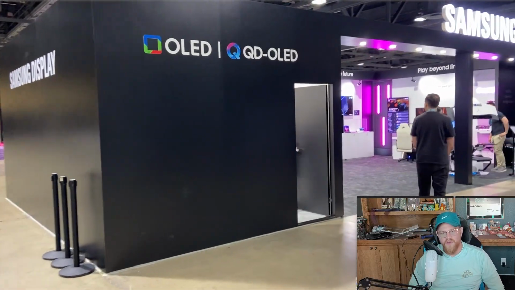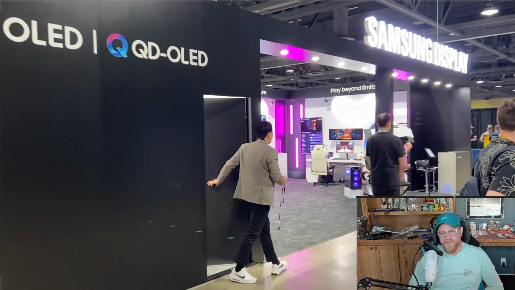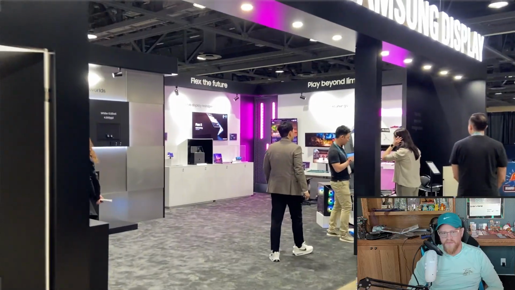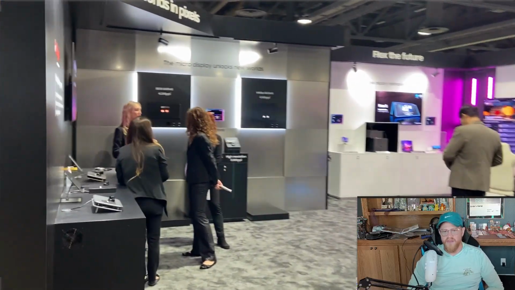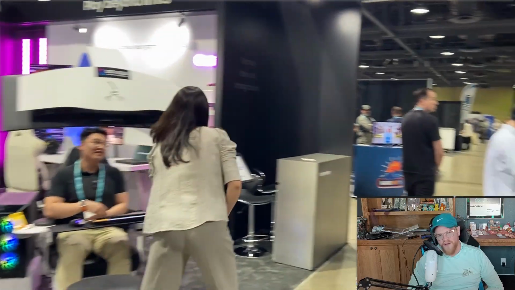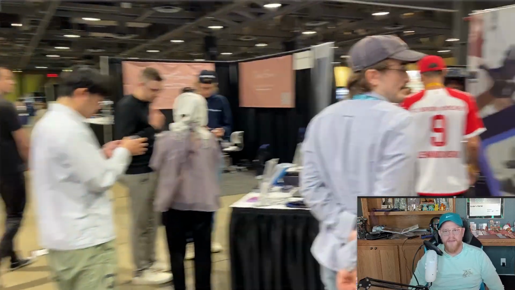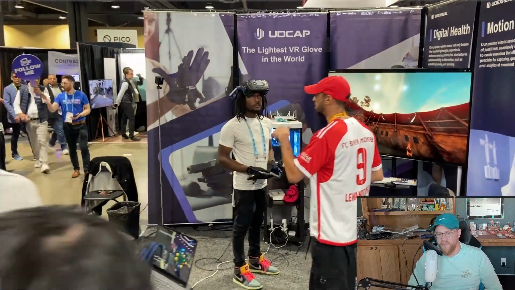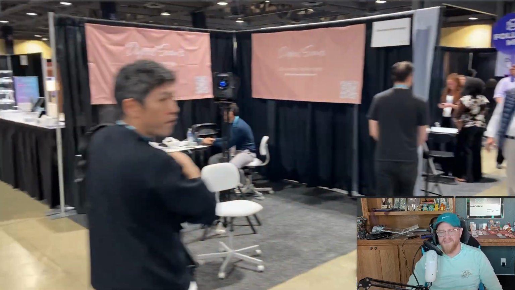What we can show next is some of the Samsung booths. So this was looking at their OLED and their QD-OLED screens, seeing what those look like and getting a really nice immersive experience here within their very well-lit booth. Right here across the aisle from them, we had a glove company that I had not heard of before with a nice lightweight glove solution.